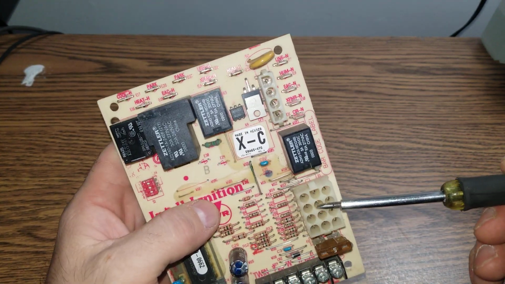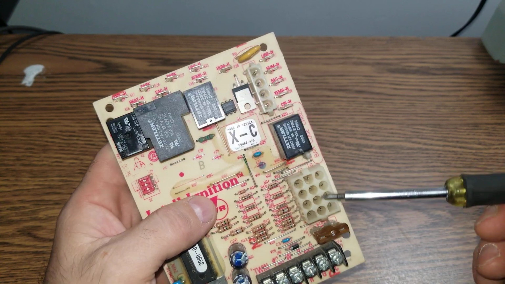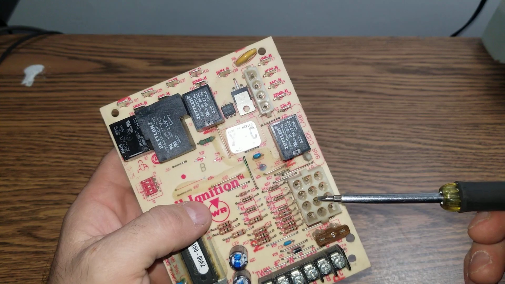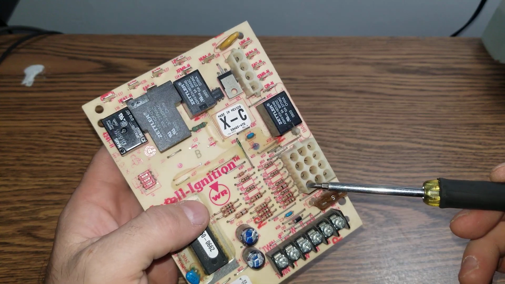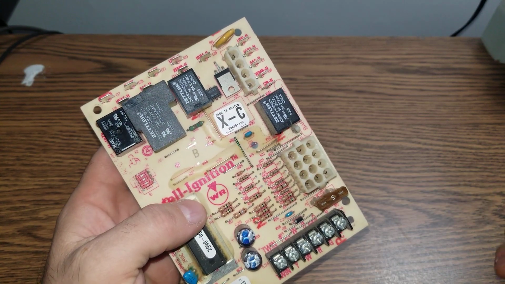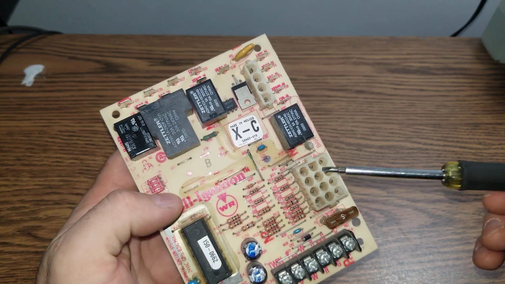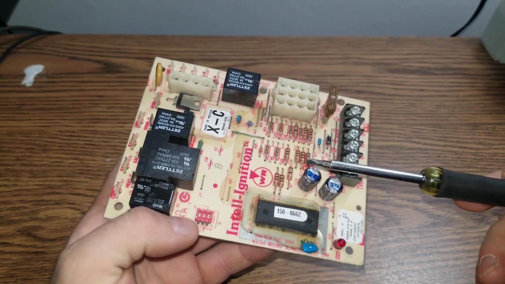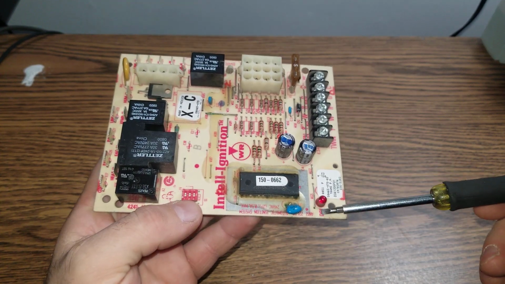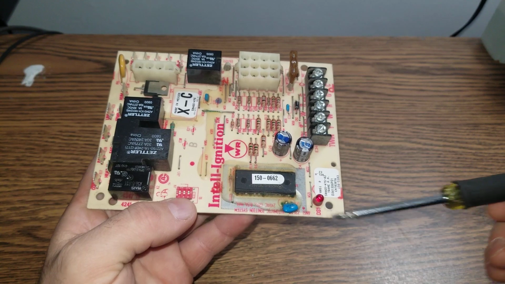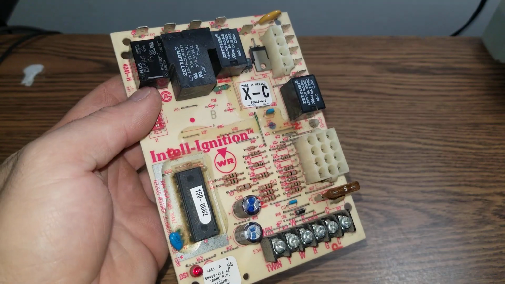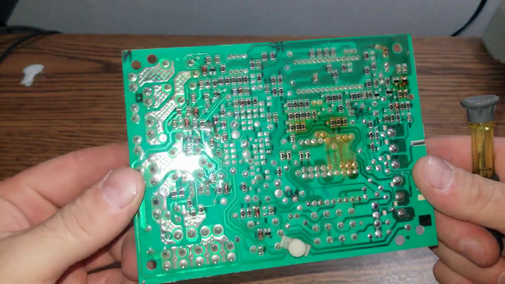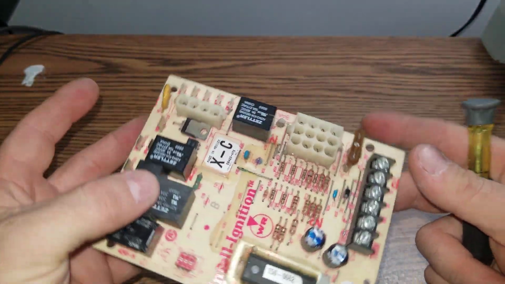Limit switches. Limit switches are connected here. Gas valve, as well as any other rollout switch or even flame safety sensor, is connected here. There is nothing else on this board that we need to worry about. Here is the LED that will test. So anytime you see a control board as a technician that needs to be replaced, all these are pretty clear.